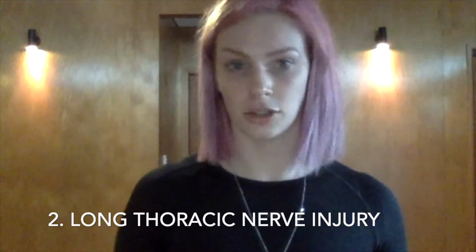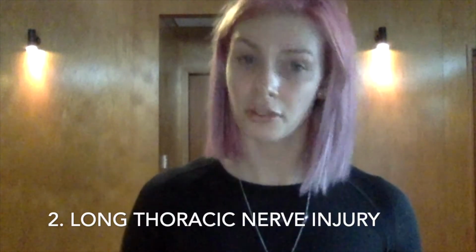The second method of winging is due to nerve injury, specifically of the long thoracic nerve and the brachial plexus from C5 to C7. When we look at the anatomy of the long thoracic nerve, it runs under our clavicle and up over our first rib, and it sits right beside our middle and posterior scalene, back here in the neck. This means that tension of these muscles can be a source of injury, and it leads to a loss of function of the muscle it innervates, which is the serratus anterior.